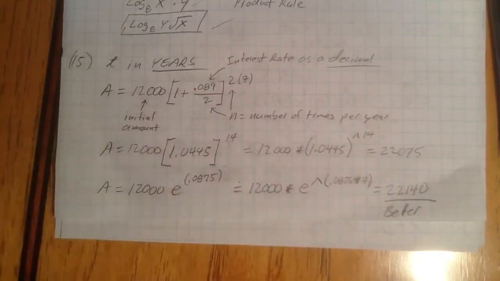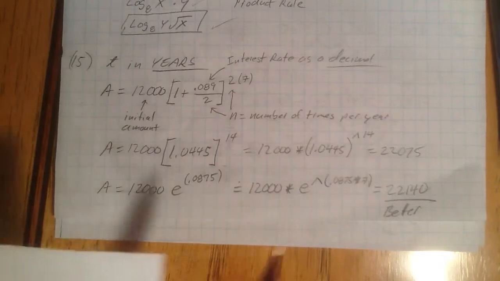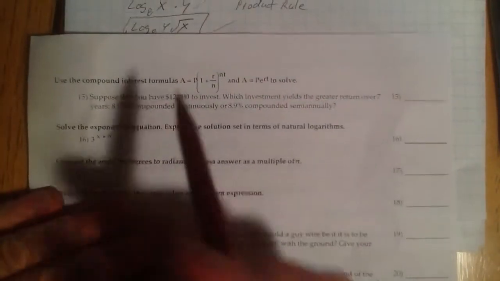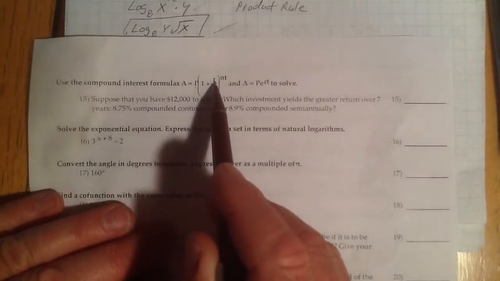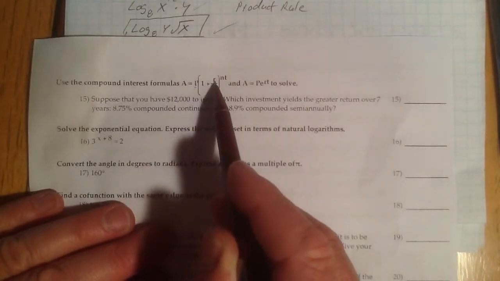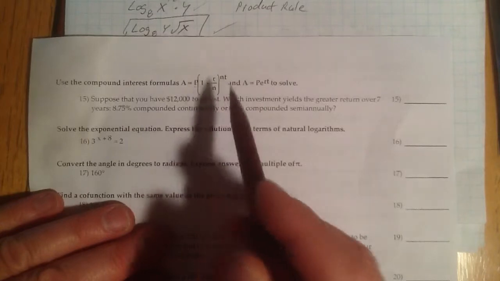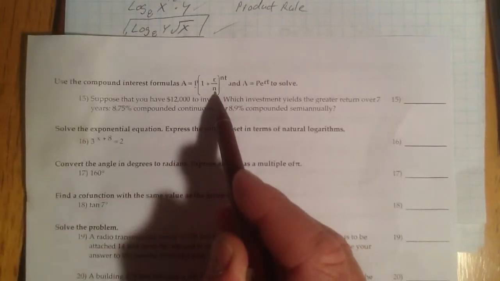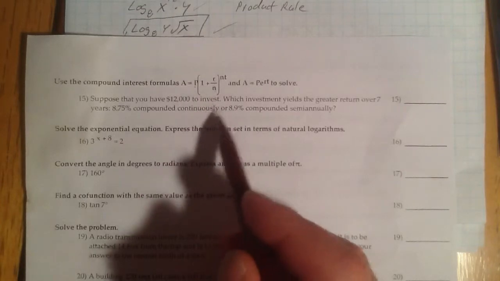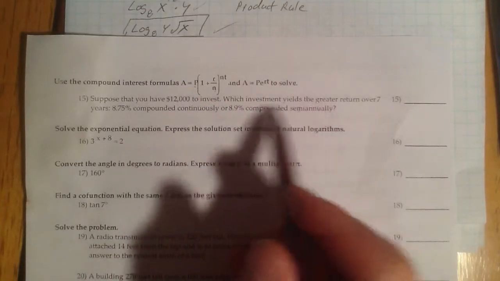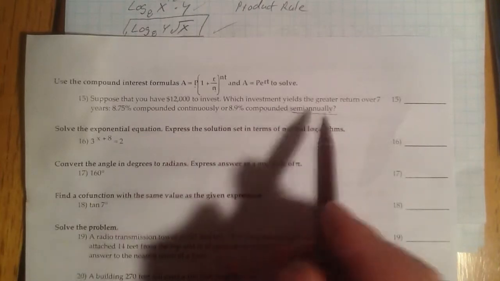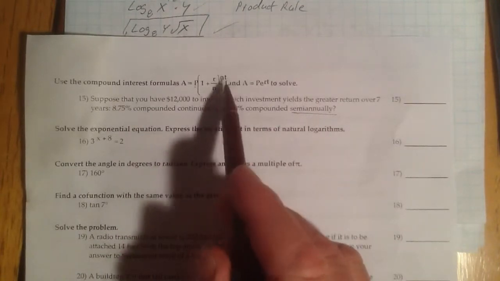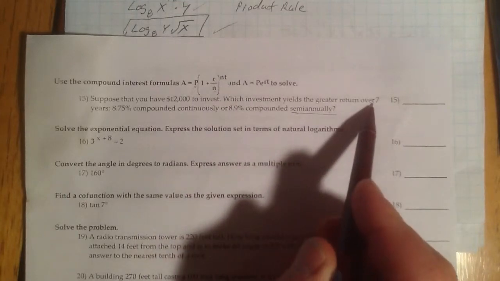So if I look at my formula here, what do I plug in here? My initial investment. What do I plug in here? My interest rate as a decimal, not a percentage. What do I plug in here? The number of times I compound per year. Very important. What does it say? Compounded semi-annually. That means twice a year. So that's what I plug in here. For how many years? t is equal to 7.